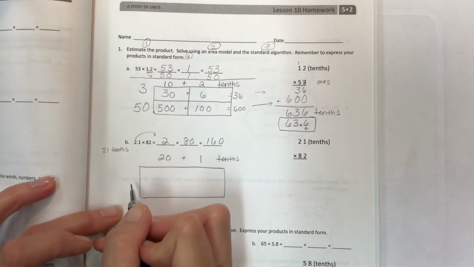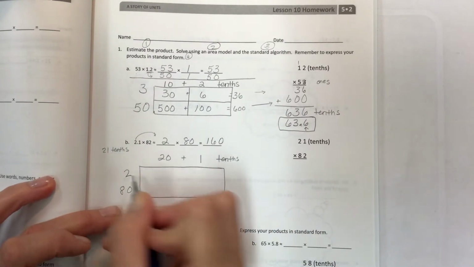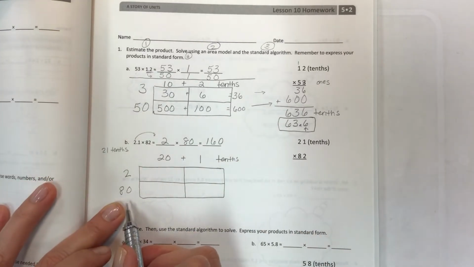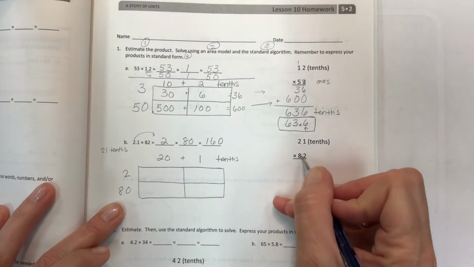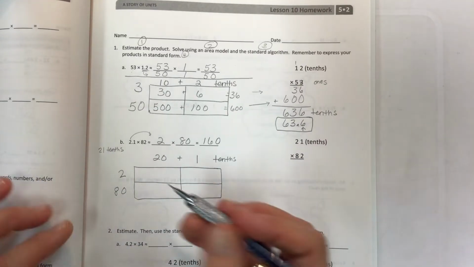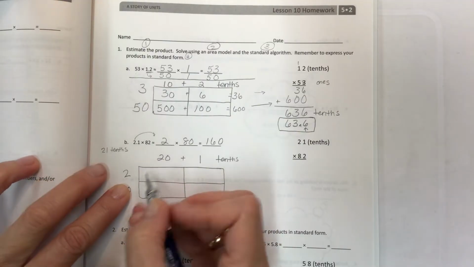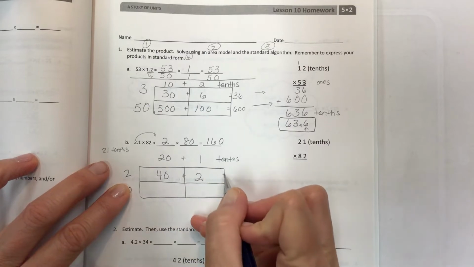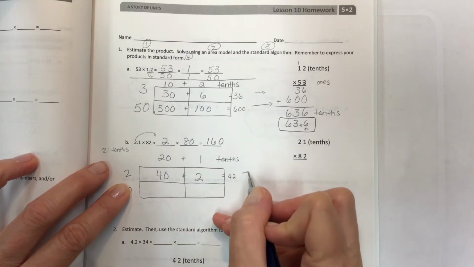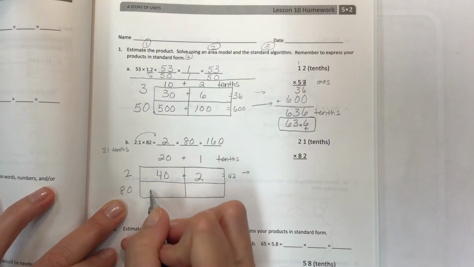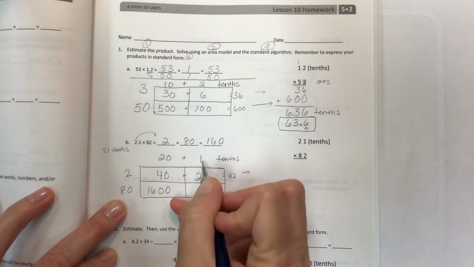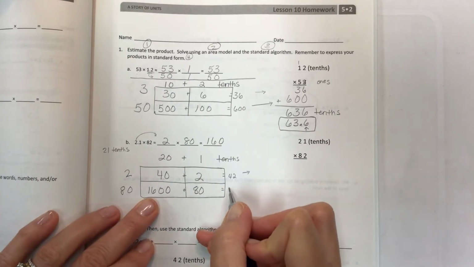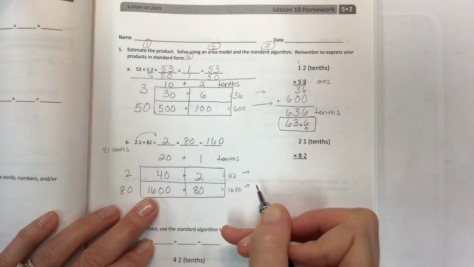And 82. Remember to stack them up with the larger place value positions on the bottom, smaller on the top, because we're starting with our 2 in the ones place. So then set up your area model. 20 times 2 is 40, and then 2 times 1 is 2. When you add those two together, I expect to get 42 for my first partial product. 2 times 8, 16, 2 zeros. 80 times 1 is 80. When I add these two together, I expect to get 1680 for my second partial product.